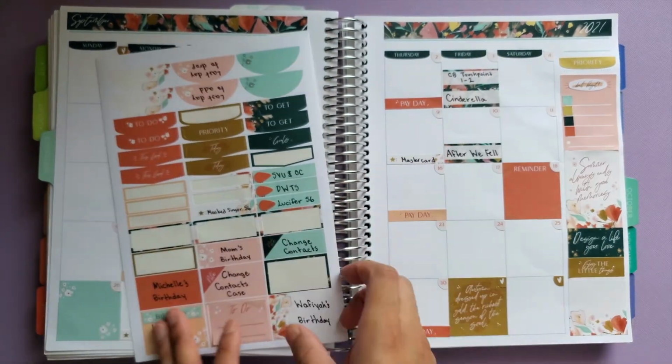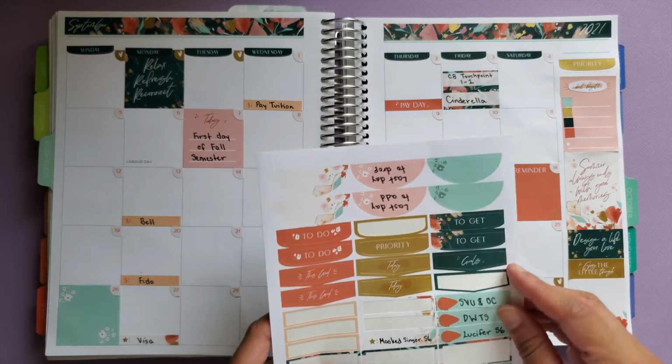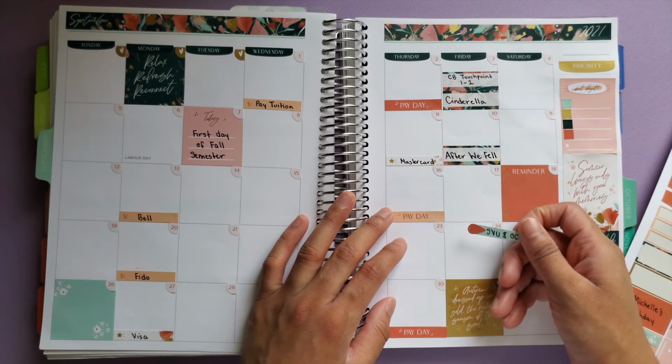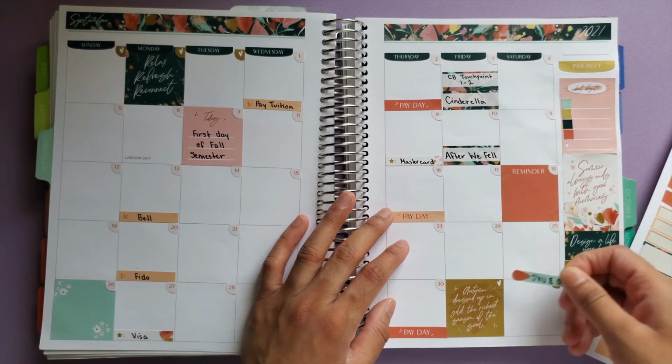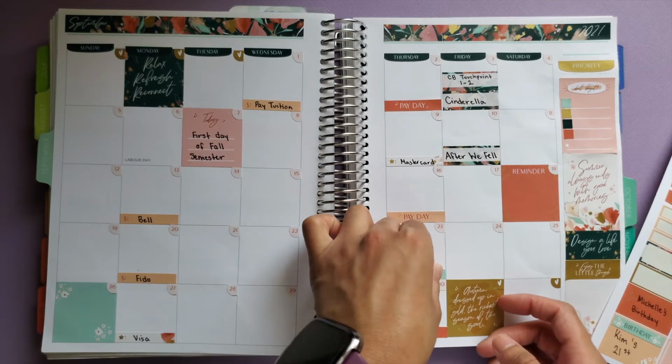Sticker. So I have a meeting on the 3rd as well. Next we have SVU and Organized Crime, which comes out on the 23rd. So I am very excited for that.